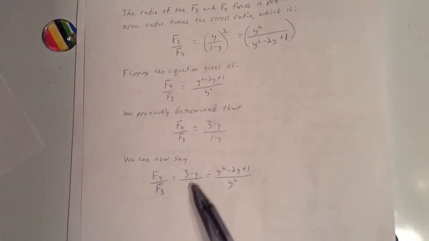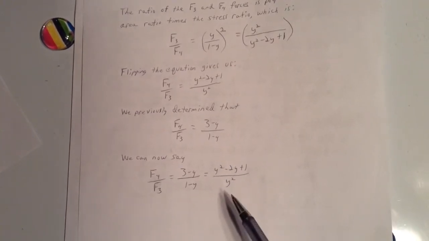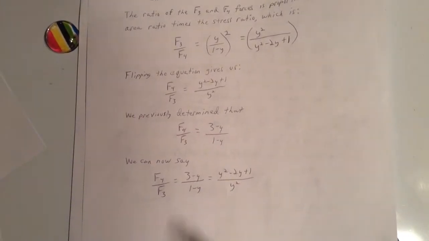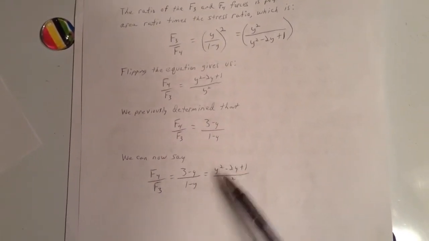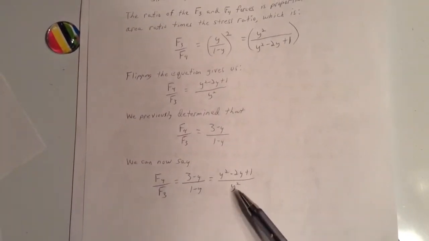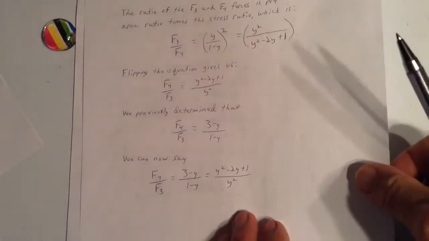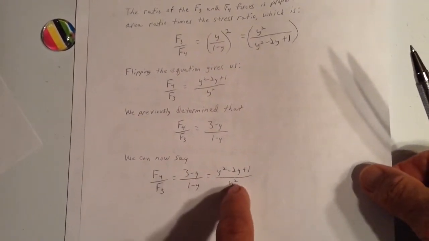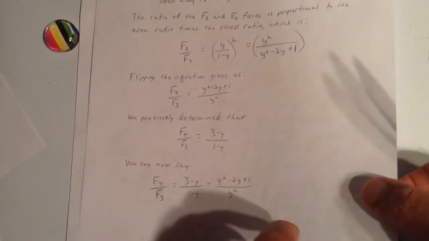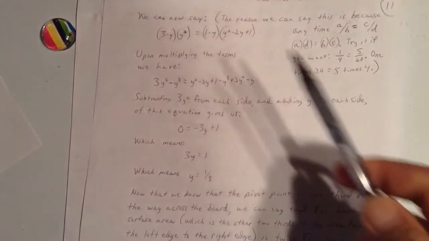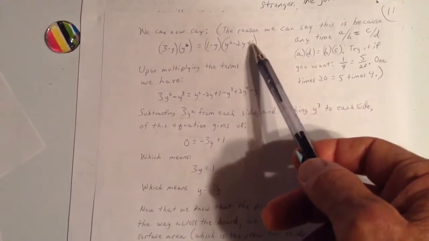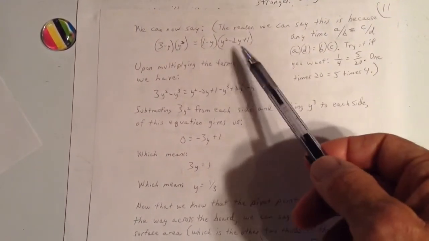Just like if you were to say 2 over 4 equals 5 over 10, then 2 times 10 would be 20, which is 4 times 5, which is also 20. No matter what numbers you stick in there, anytime A over B equals C over D, then A times D equals B times C. So let's say 3 minus y times y squared equals 1 minus y times y squared minus 2y plus 1, which gives us, here we have it, 3 minus y times y squared equals 1 minus y times y squared minus 2y plus 1 from the other page.